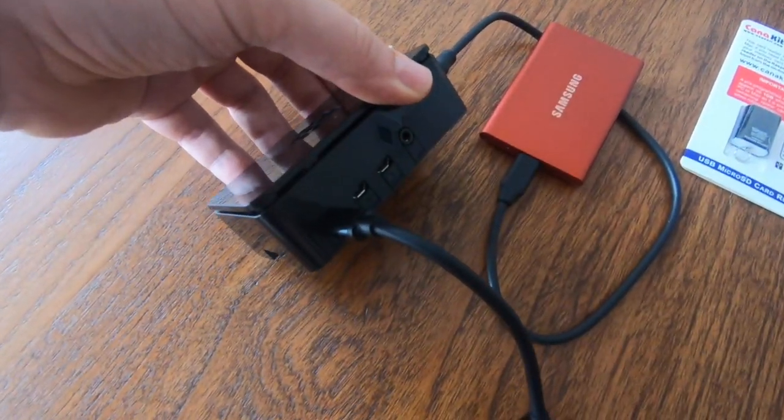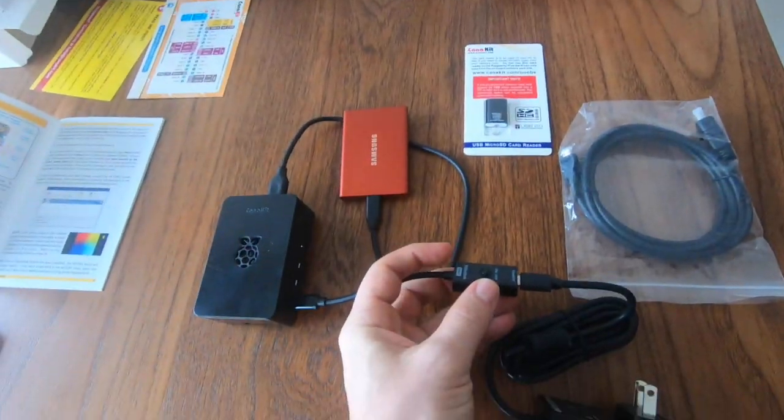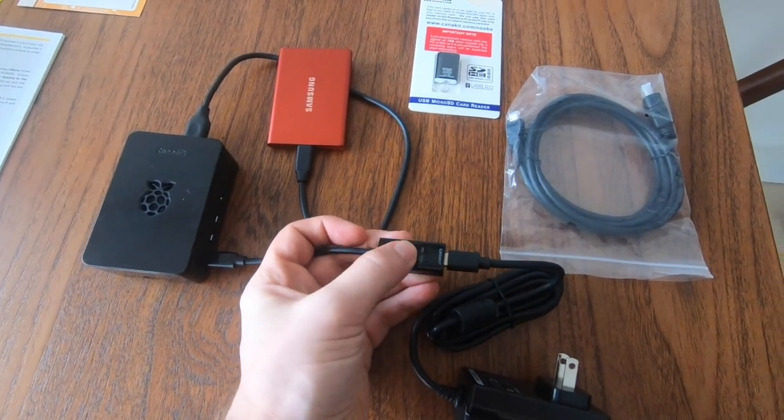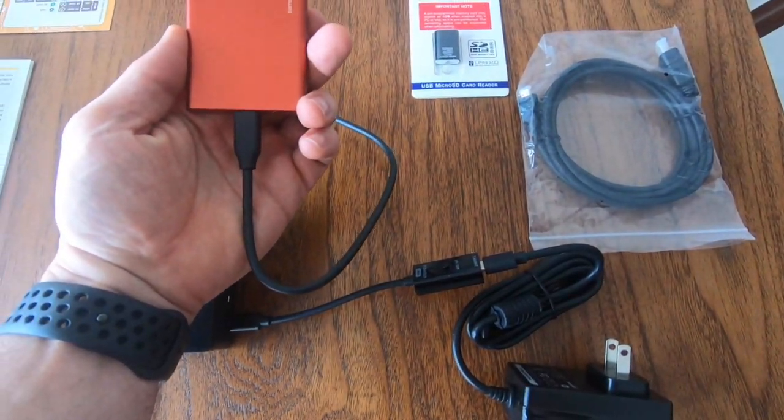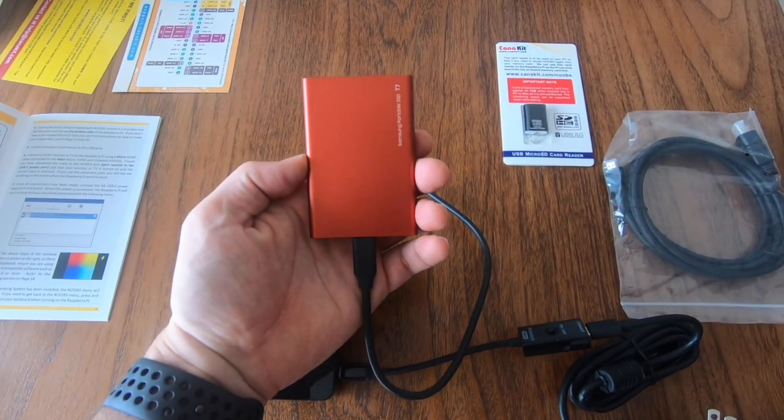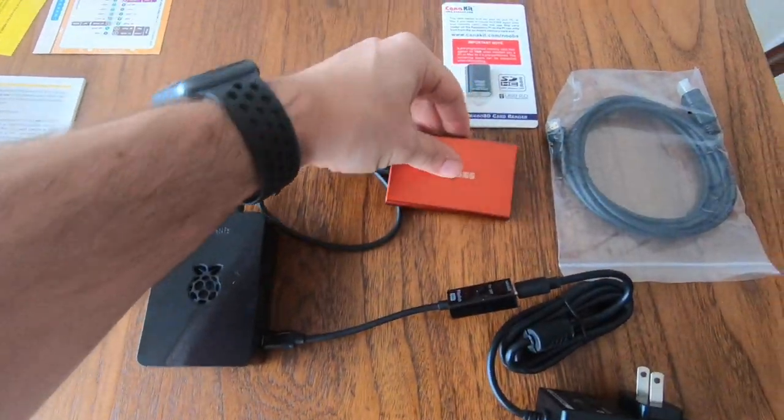We've got the ports, power cord. The power cord came with a little on-off switch, which seemed pretty nice. Nice on-off switch there. And we've got the little USB SSD here that is powered through the USB.